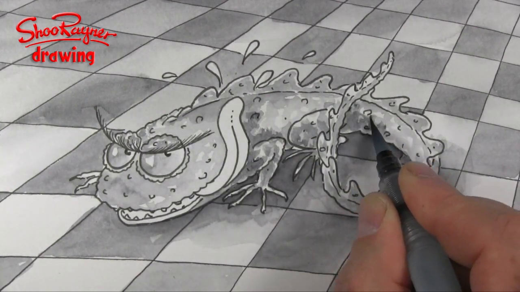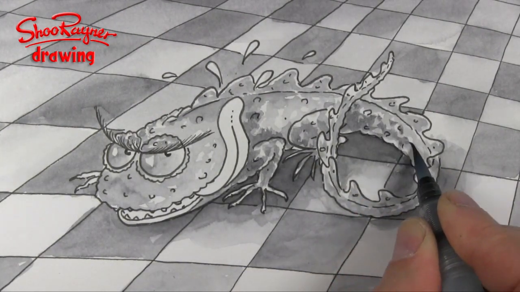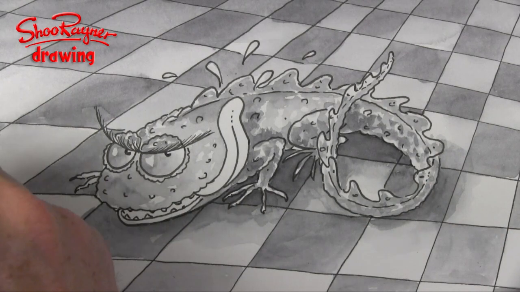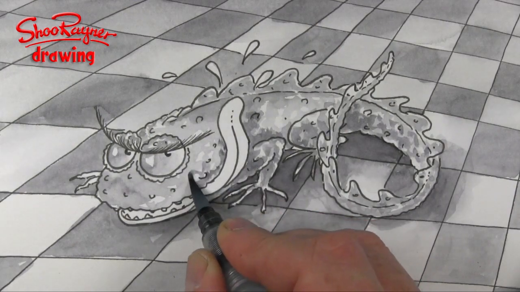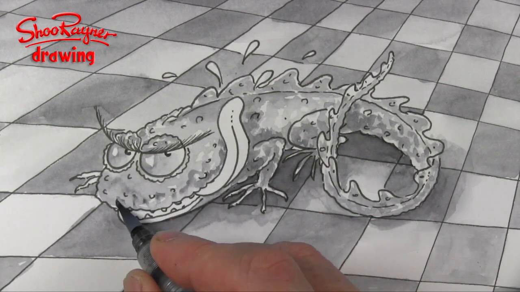And now it's just adding texture here, really, I suppose, is what I'm doing with these little dibby-dabby brush strokes. And it's using the shape of the brush.